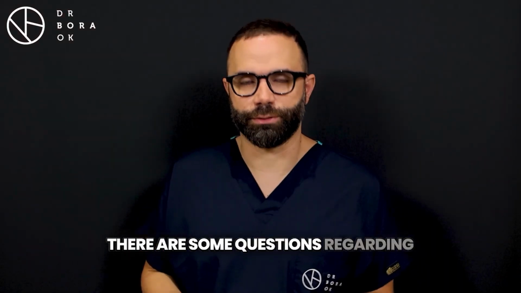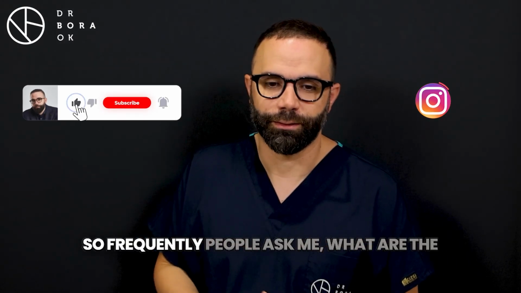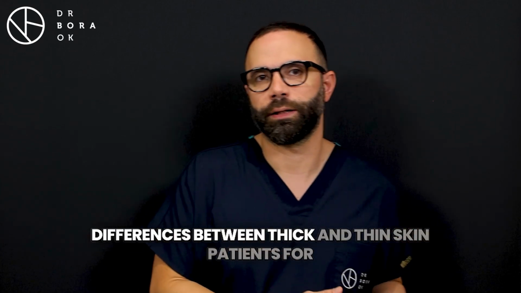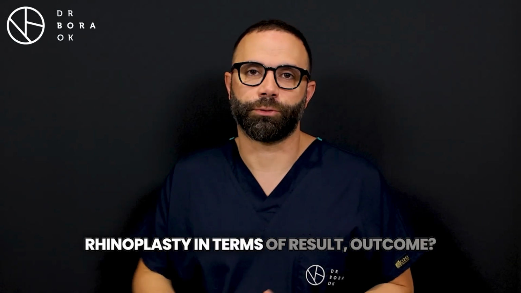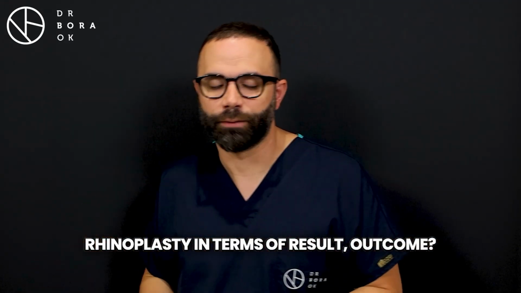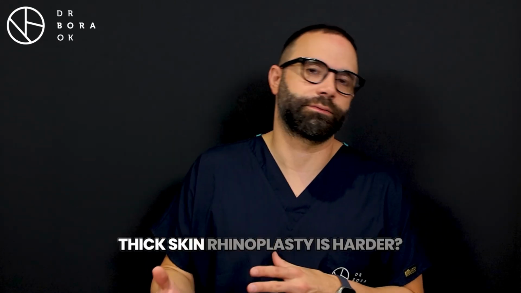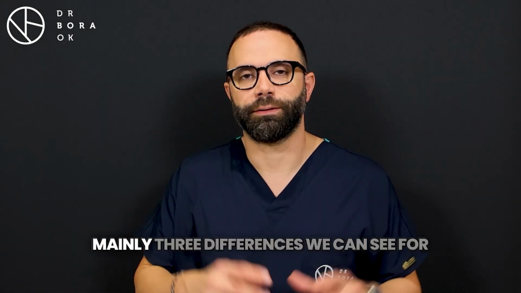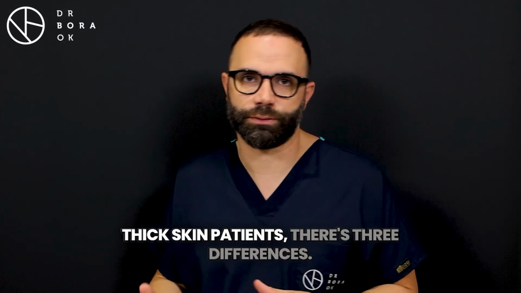There are some questions regarding thick skin rhinoplasty patients. Frequently people ask me what the differences are between thick and thin skin patients for rhinoplasty in terms of result and outcome, and also why thick skin rhinoplasty is harder. Mainly, we can see three differences for thick skin patients.